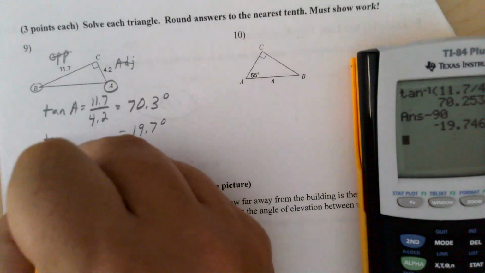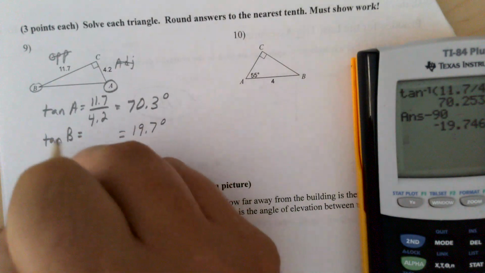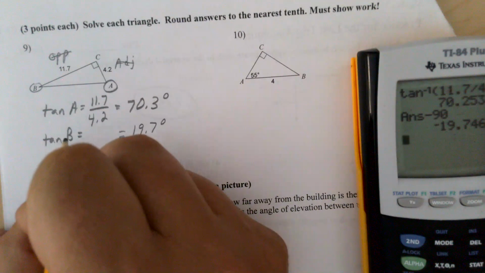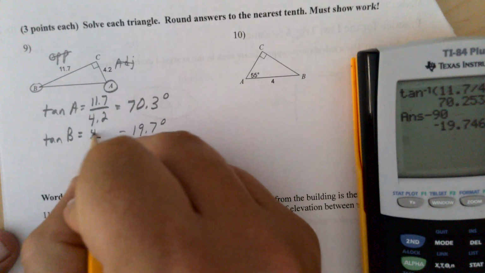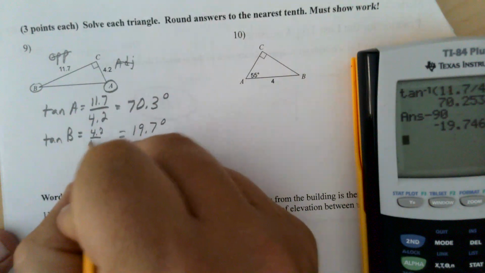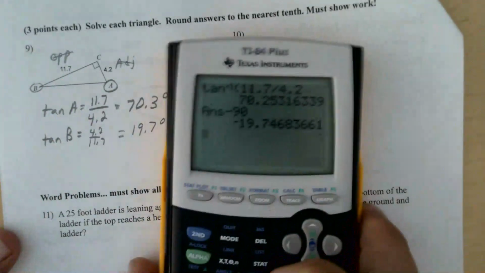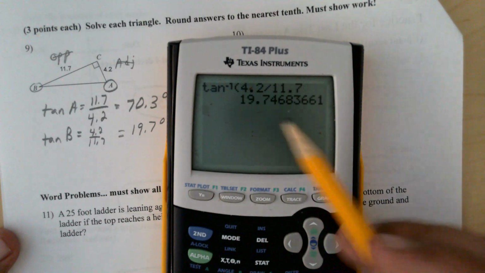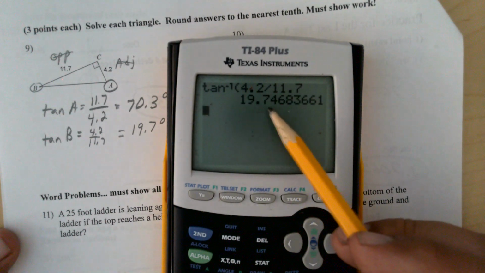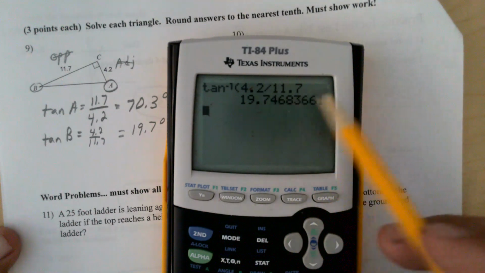So I could ask the calculator to actually tell me the tan. I can find angle B by doing the tan of B, which is going to be 4.2 over 11.7. So let me just show you this, just to prove that we get the same angle. Second tan, so there's my second tan, and I'm going to type in 4.2 over the 11.7. And we see 19.7, and then we'll just leave it as a 7.